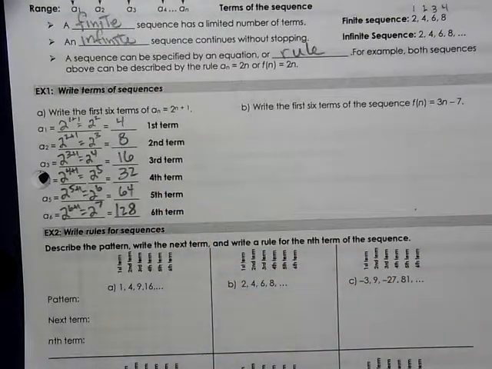It's just a list of numbers that follow that particular rule.